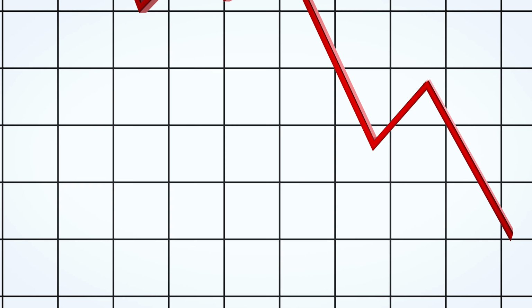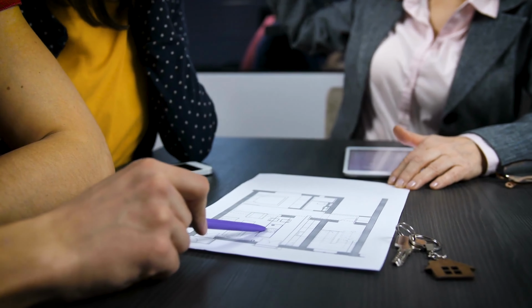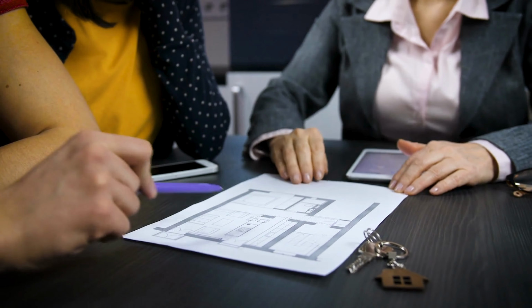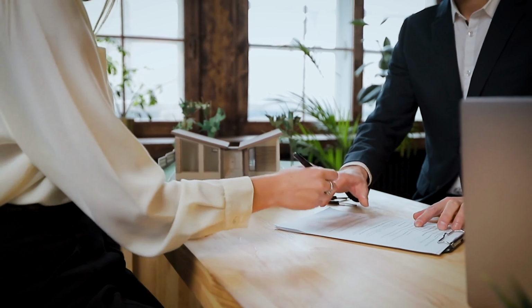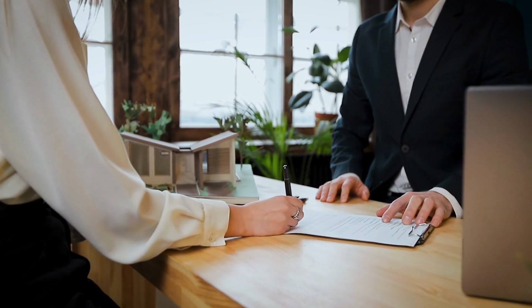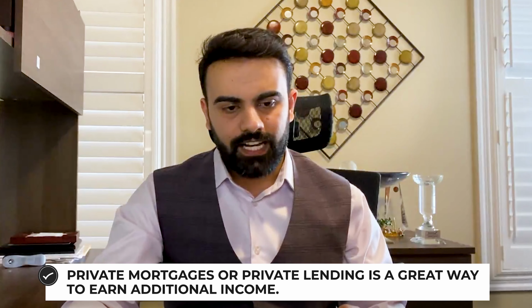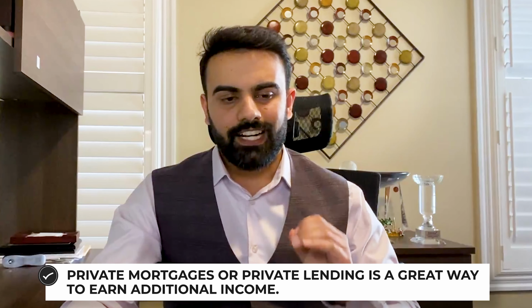Most of you guys are real estate brokerage owners or real estate agents. So this is something that is very, very lucrative for you because you understand the market. You already know the market has dropped 20 to 25%, and a lot of people are in need of money because they have closings coming up. They had lined up various properties where they were going to sell one property, pull out the equity and down payment, and close the other property, which is not happening because they weren't able to get the right price for the existing property. So now they have to close the second one, and for the existing one, they're not able to get the price they want. So private mortgages or private lending is a great way to earn additional income.